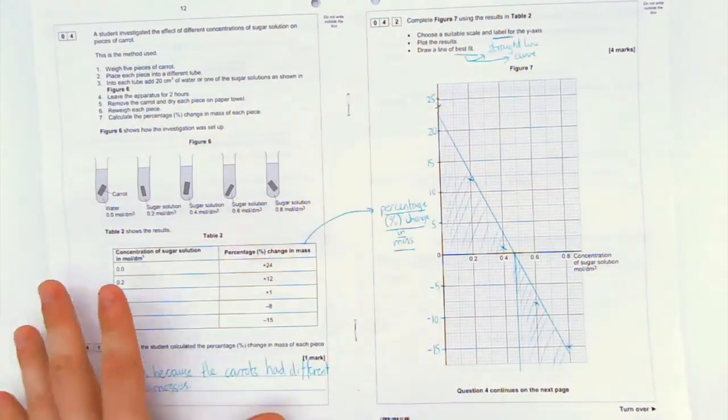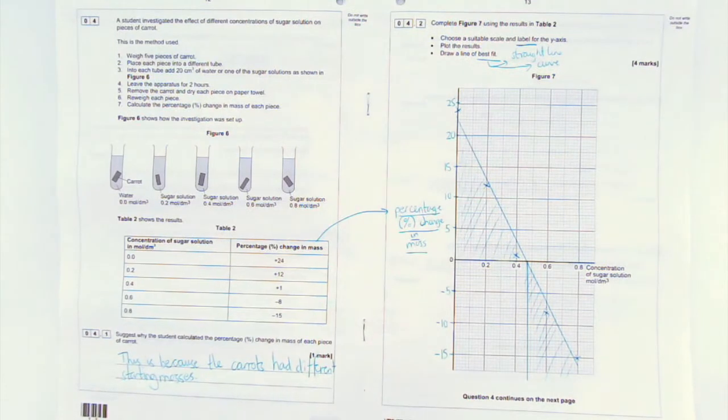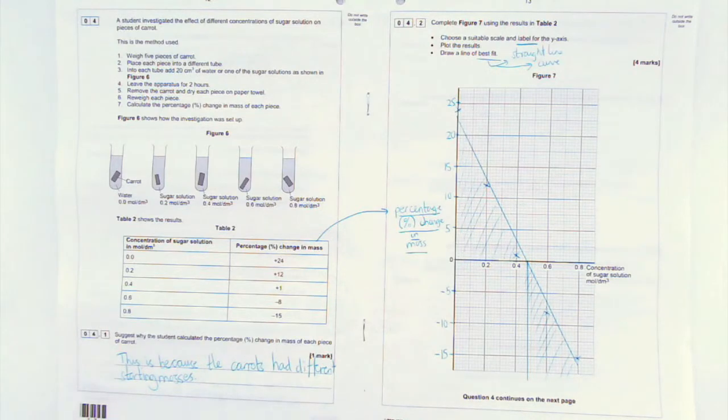that means that the concentration of the sugar solution is such that water is moving out of the carrot. So the concentration of the carrot will be where it's neither moving in nor moving out, where the outside solution perfectly balances the inside. So it's in kind of an equilibrium. This is also referred to as an isotonic solution.